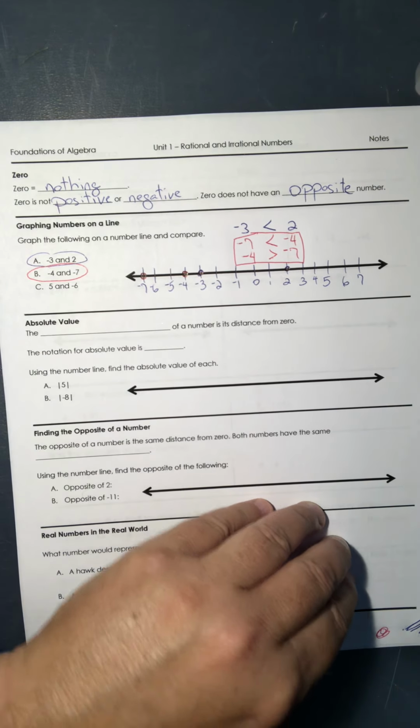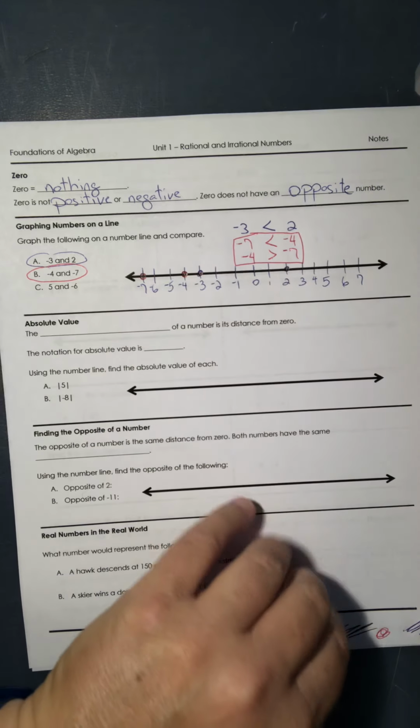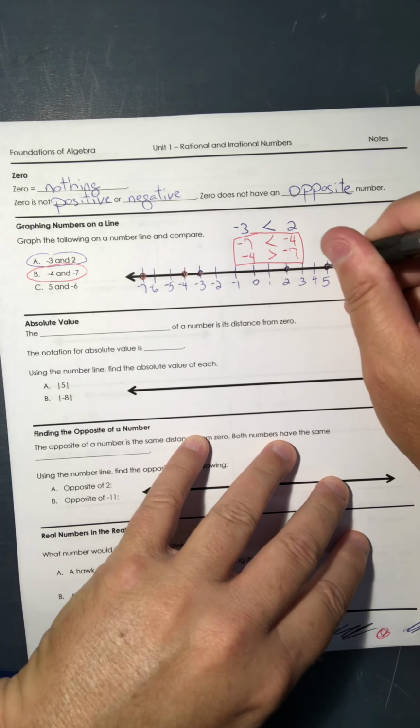And let me see if I can get my black pen to work now. Yeah, there we go. So now I'm doing 5 and -6. I'm going to go to 5.